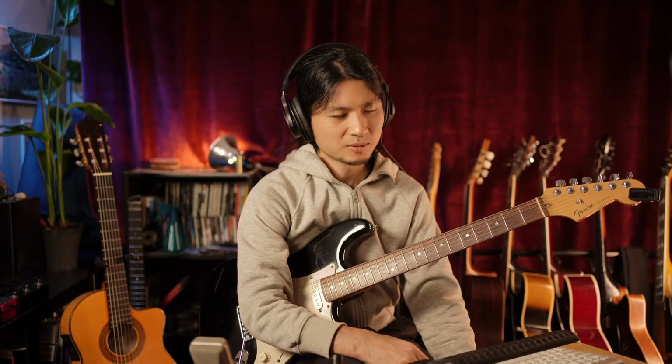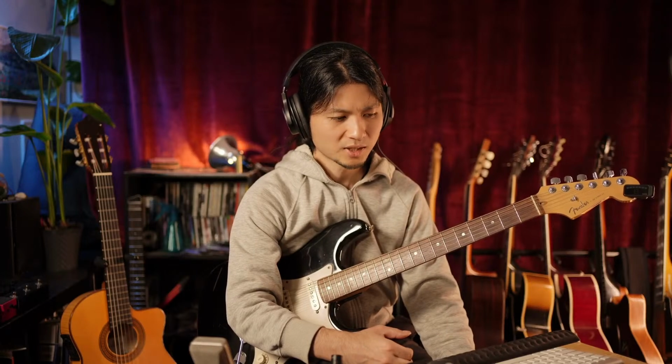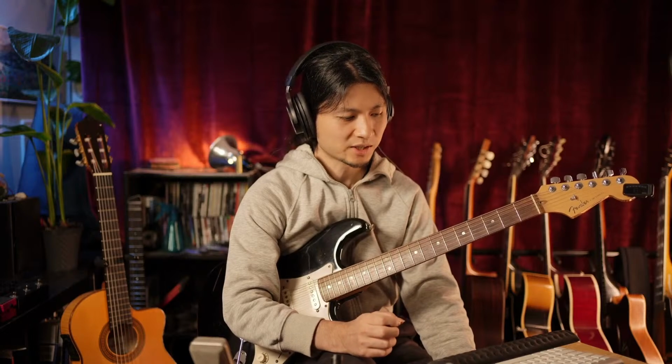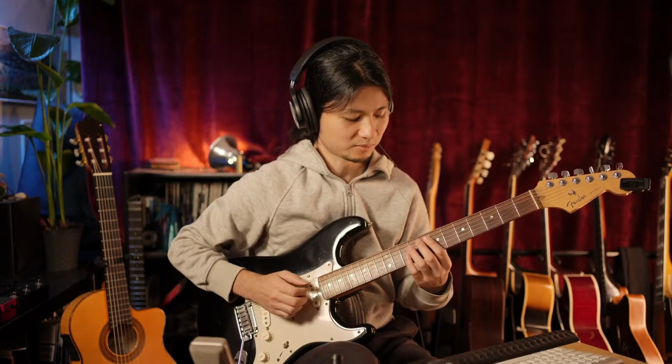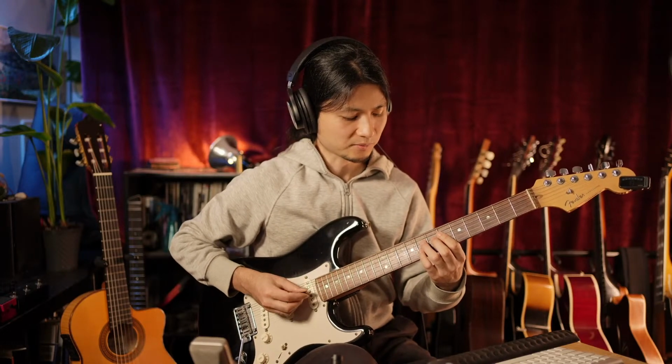It's either something I played before and I make some variations, or I have something in mind and play it a few times to consolidate it, and then execute it.